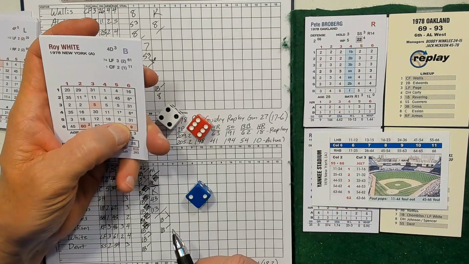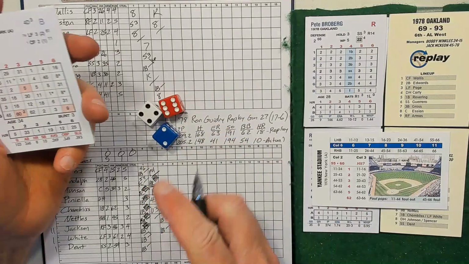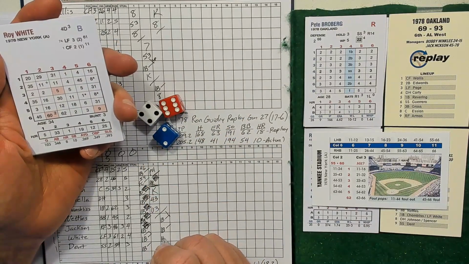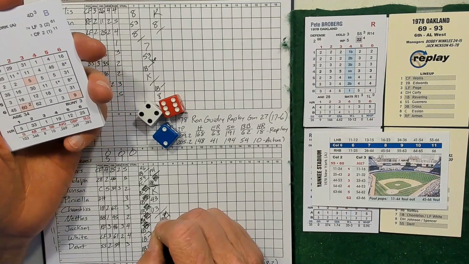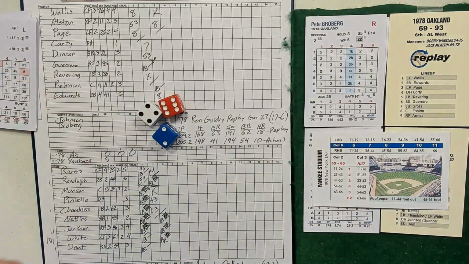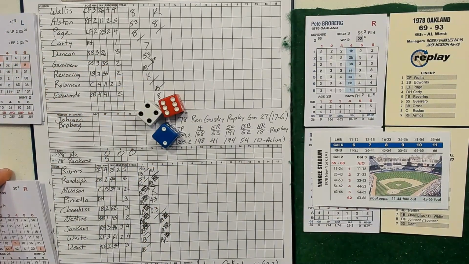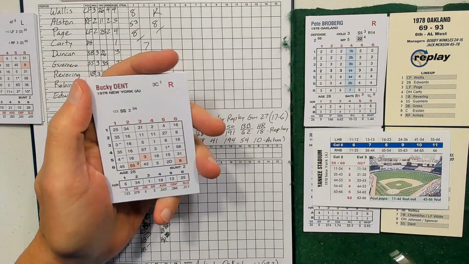And a 6-2, 13, and that's a home run. No doubt about it, it's a home run. It's a 3-run shot. Yankees just pouring it on. All right, A's bullpen working feverishly.